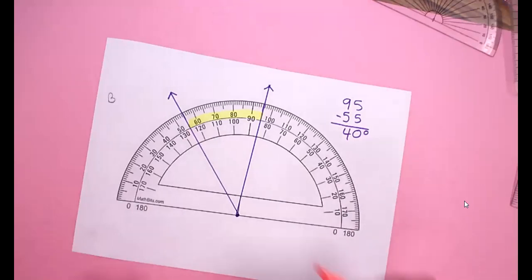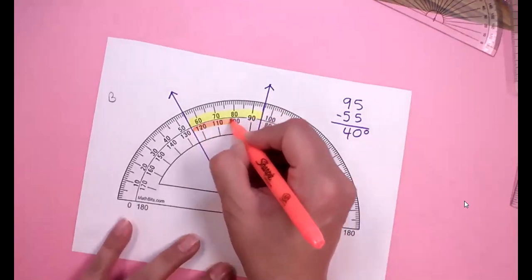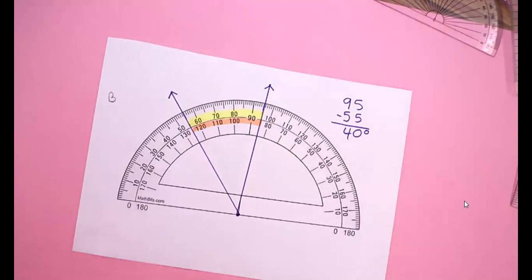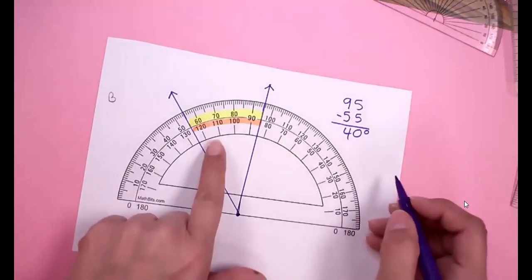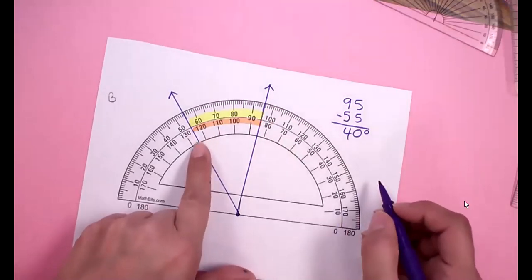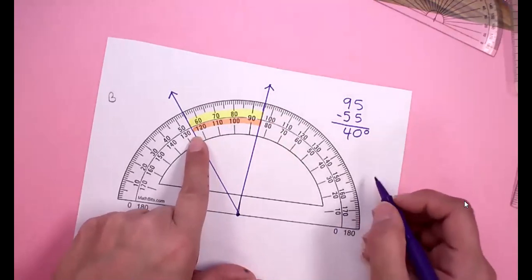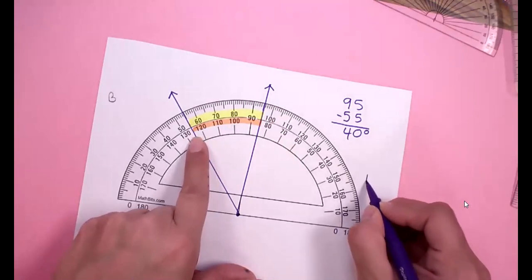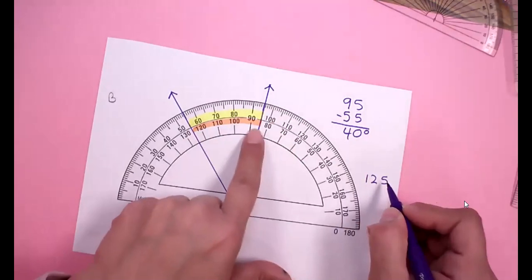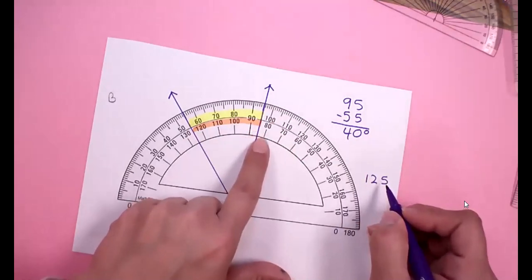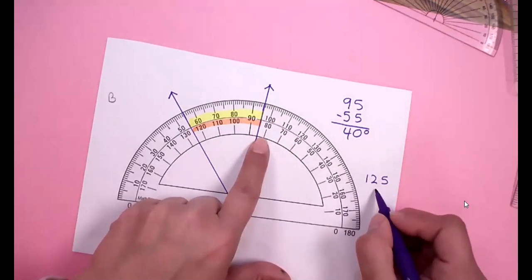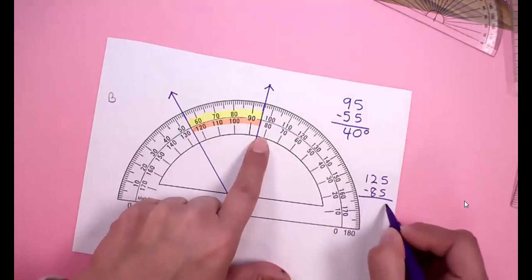What if I wanted to use the inner scale? I could, but I would make sure that I don't mix them up. If I was to use the inner scale, the number between 120 and 130 is 125, and the number between 80 and 90 is 85, and I would subtract this right here.